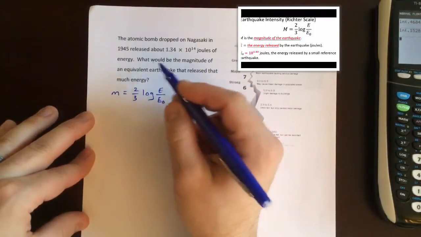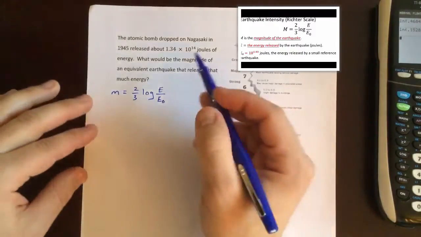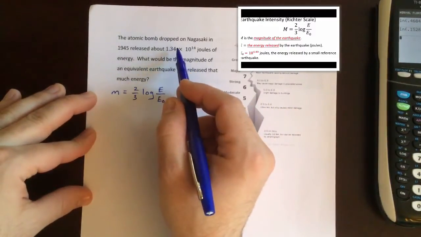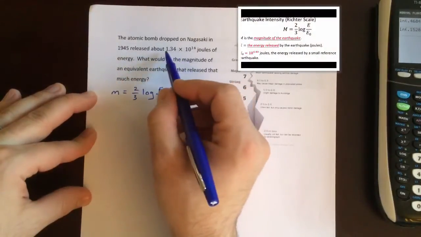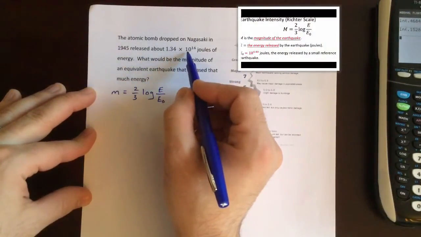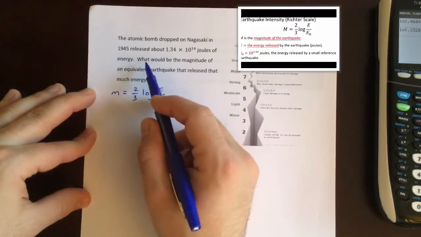So in this problem, the atomic bomb dropped on Nagasaki, I think, released about 1.34 times 10 to the 14th joules of energy. Joules is the unit for energy.